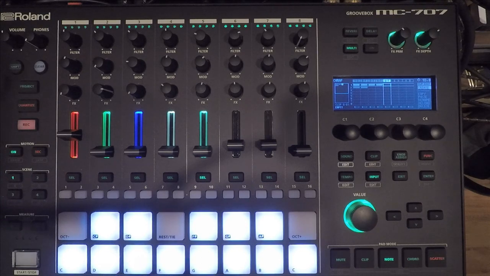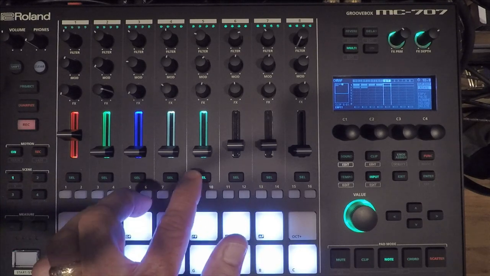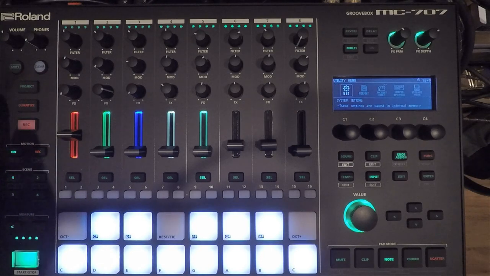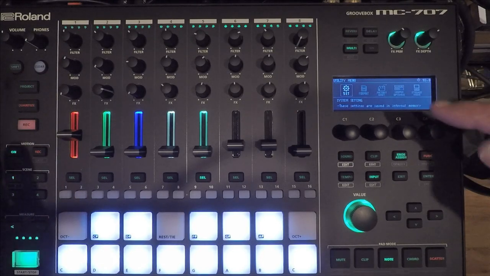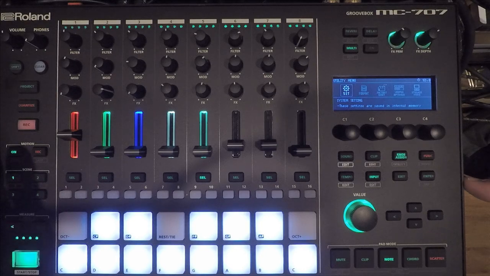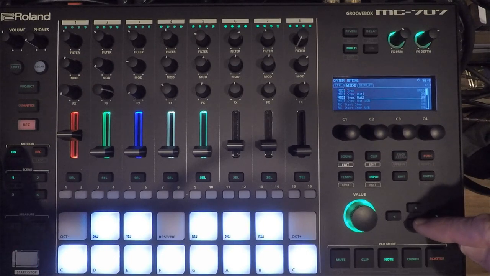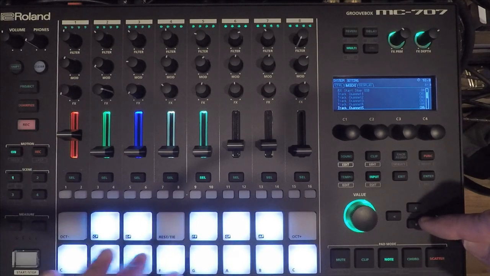Now to control it, you have to go to shift knob assign. That will take you to your utility menu where you'll have your system settings as the first parameter. Hit enter, and then cursor over to MIDI, and then cursor down till you get to the track channel you want to use to control your external device.